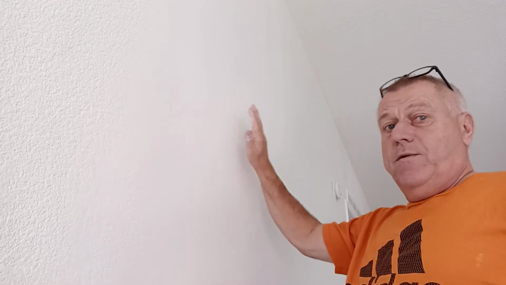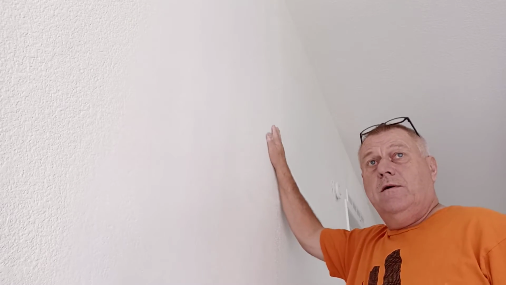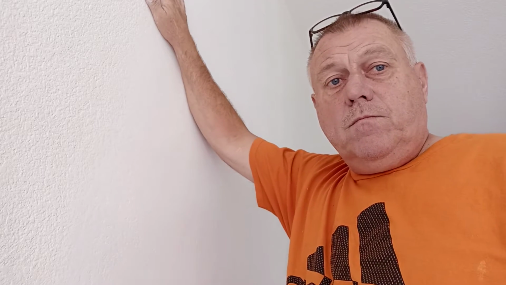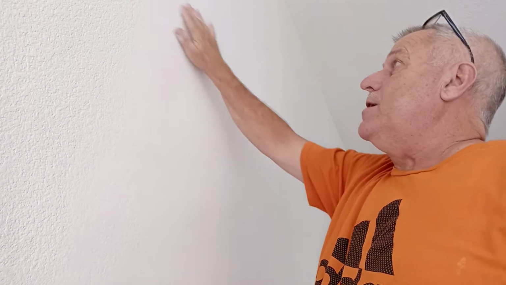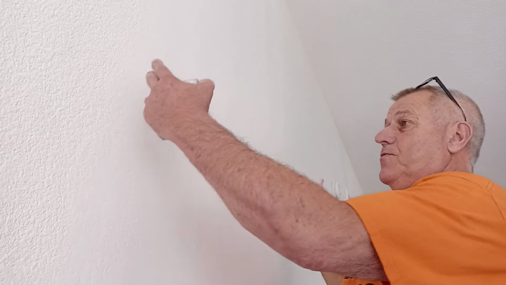Okay, so what I did was, you get your spackle real thin, almost like water, real thin, not like oatmeal. And then you skim coat the whole thing where it's affected. Okay, this is a 2 foot wide area.